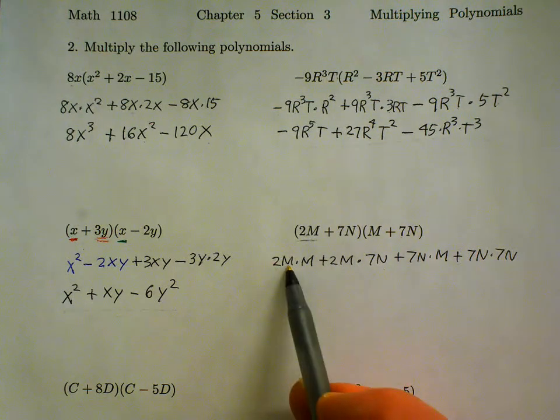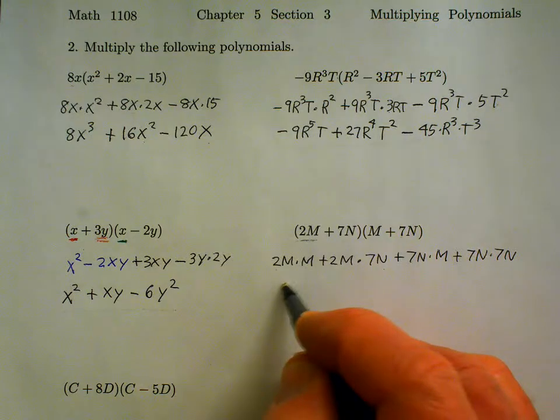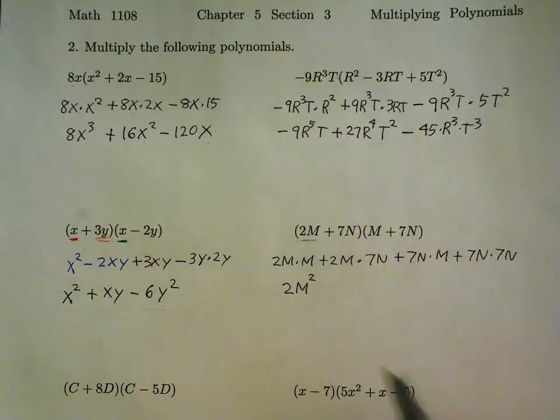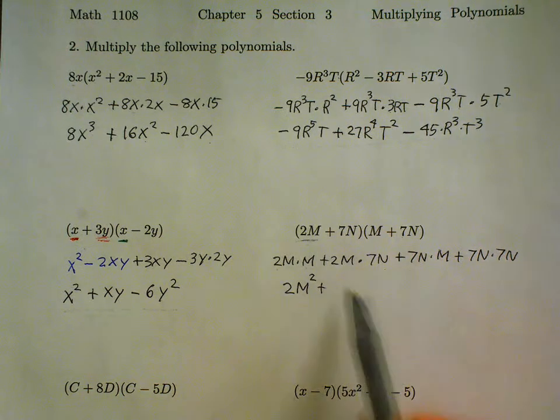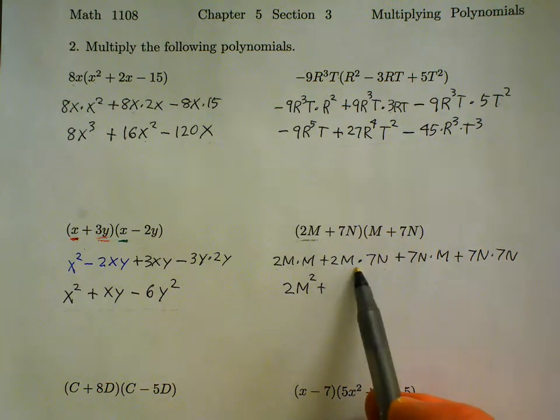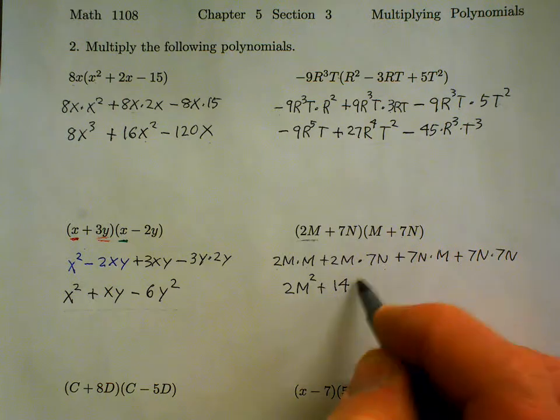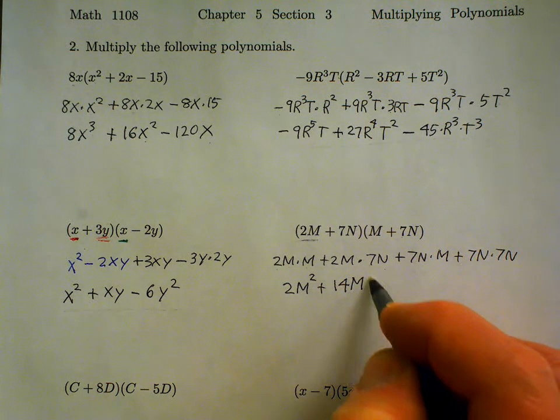2 times m is 2 times m to the second. And then the next term, 2m times 7n, 2 times 7 is 14. And then 14 times m times n.